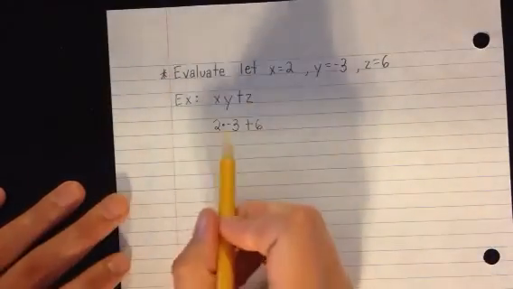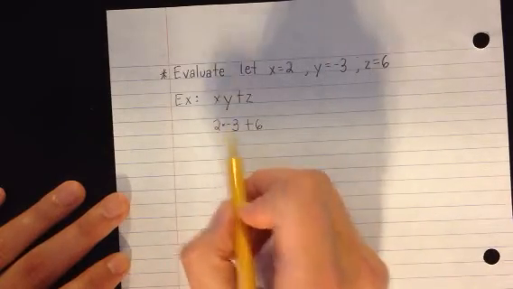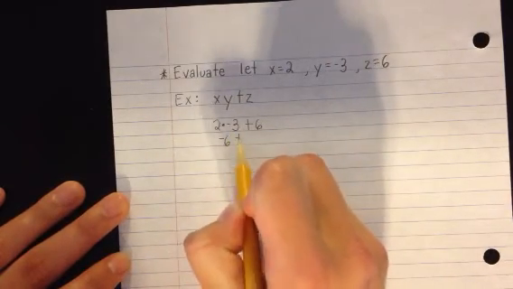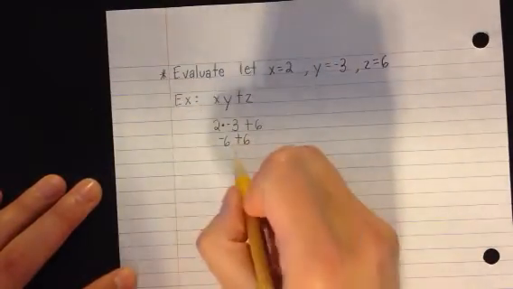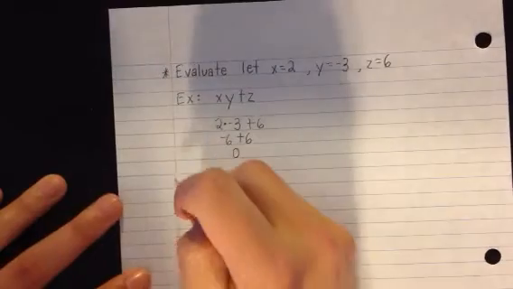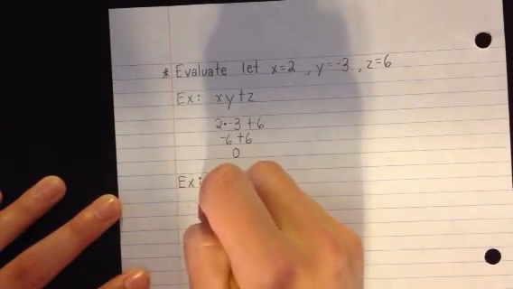So following my order of operations, multiply first. 2 times negative 3 is negative 6. Drag down the plus 6. Negative 6 plus 6 is 0. All right, one more example.